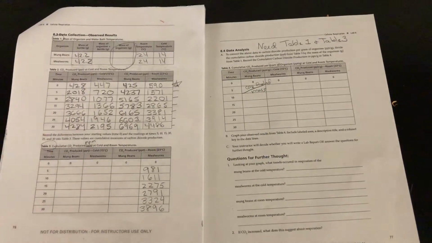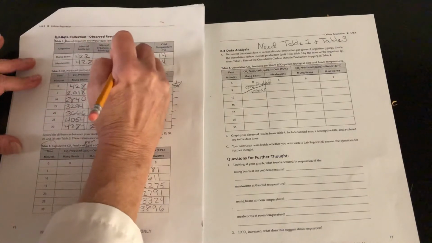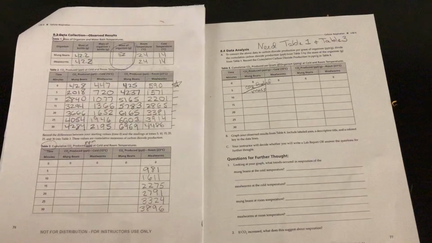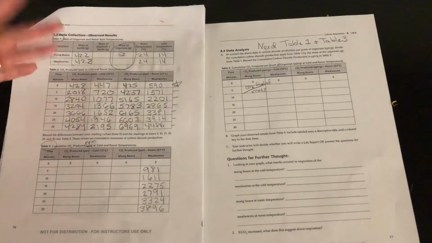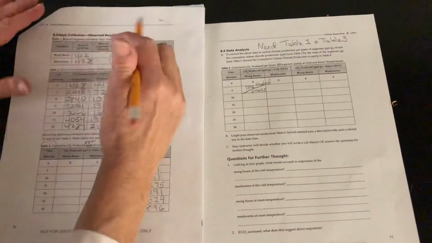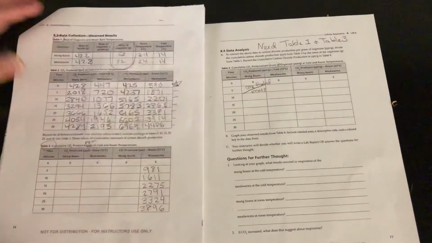So for example, let's pretend the mass of my organism is 52 grams. We'll put them both at 52.